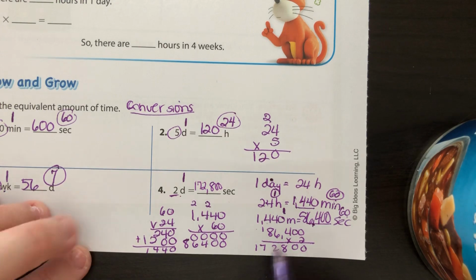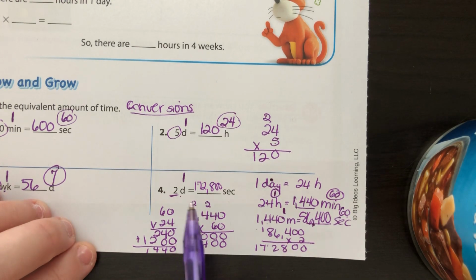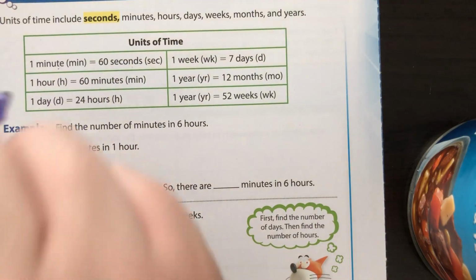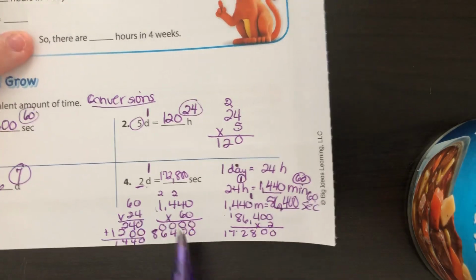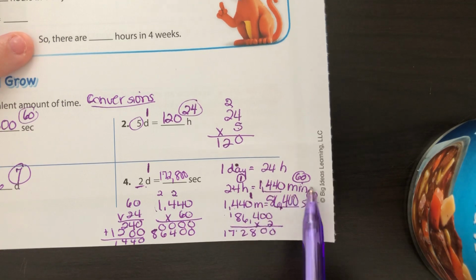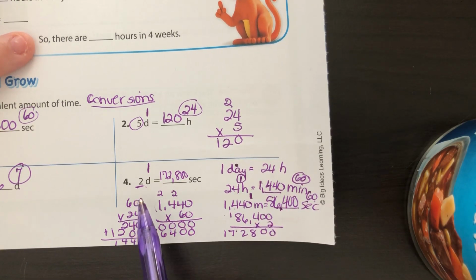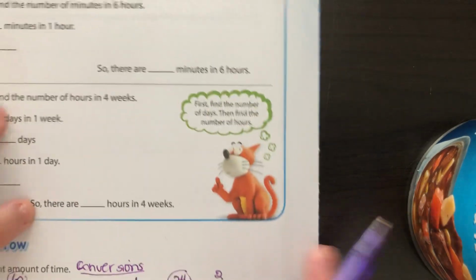So what these are, this is multiple conversions because there wasn't one in our box up here that went straight from days to seconds. So I had to convert and go smaller and smaller every time. And remember, if you need to see this again, you can always rewind the video and watch it again, okay?